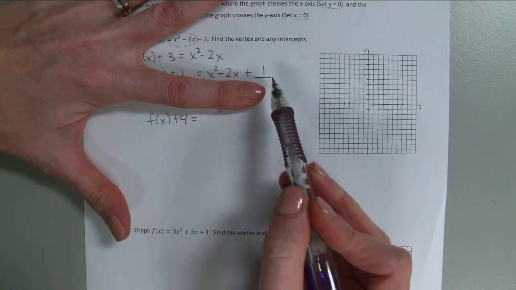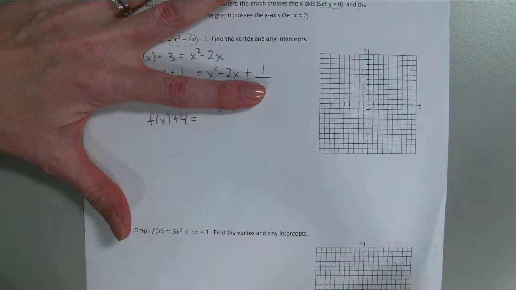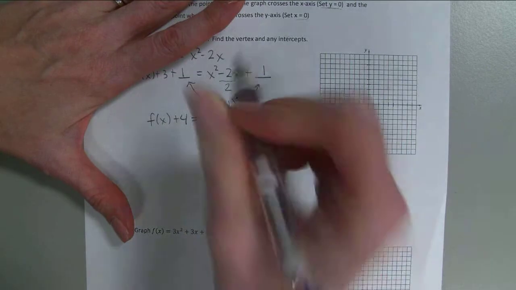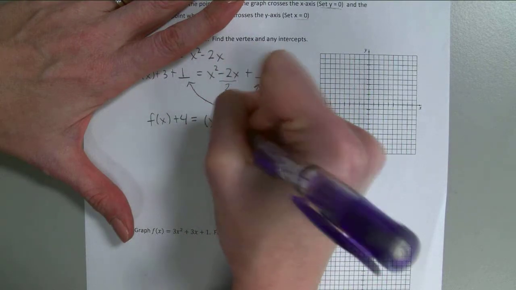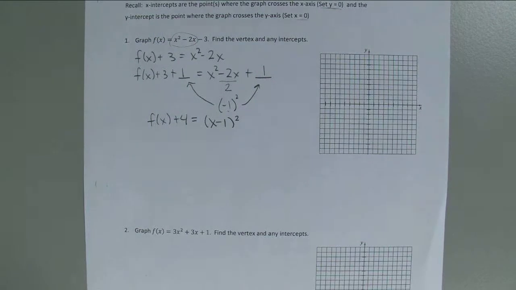and on the right, remember, we have a factor. What are factors of 1 that add up to negative 2? Negative 1, negative 1. But remember, that's just that shortcut. This will just factor to x minus 1 squared. Remember, we made a perfect square trinomial. That's the whole point of completing the square. We made a perfect square trinomial.